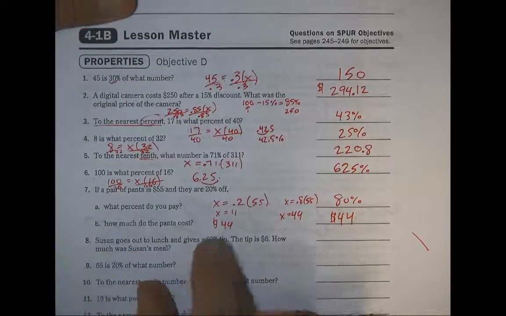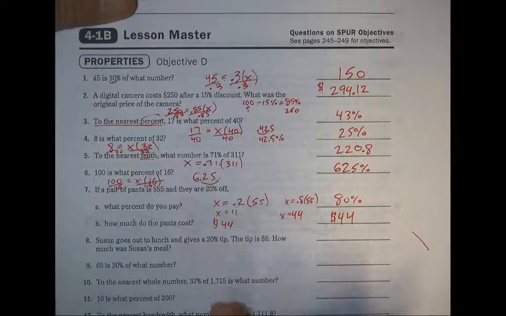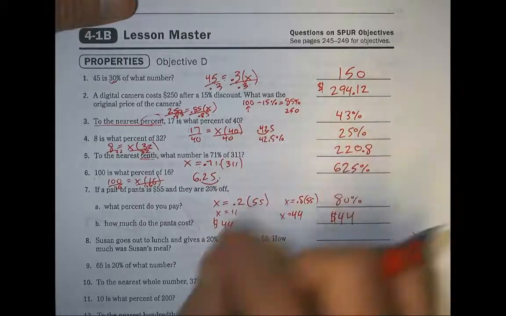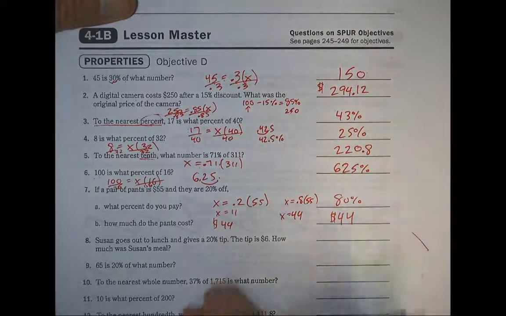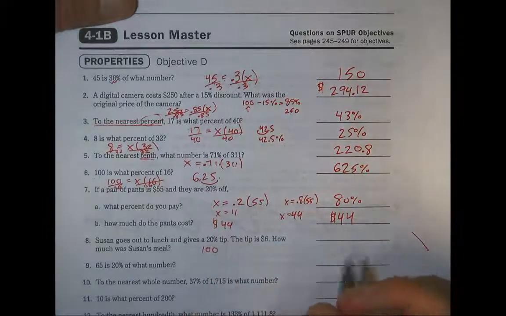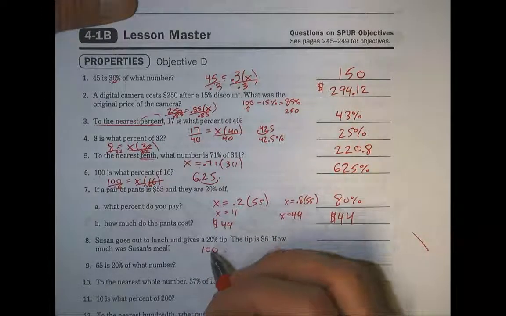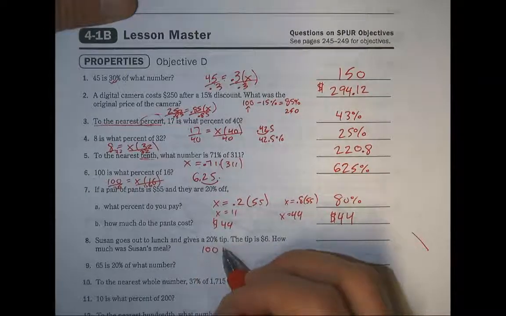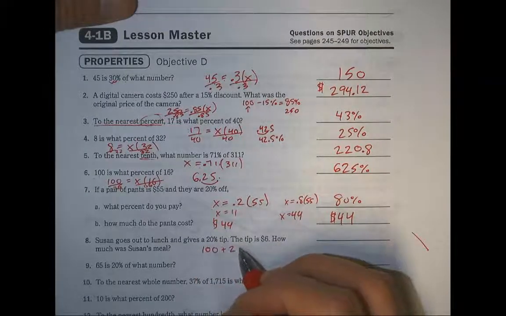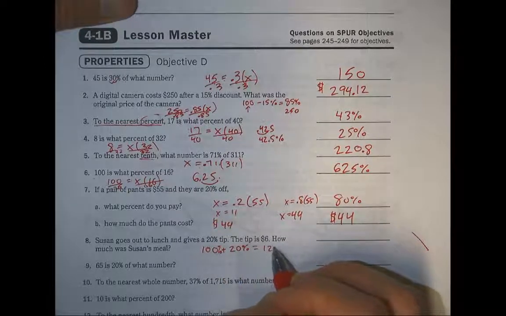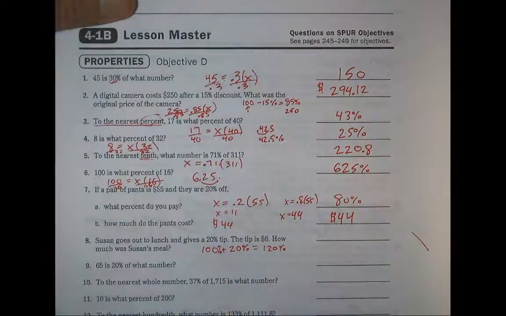Number 8, Susan goes out to lunch, leaves a 20% tip. The tip is $6. So going back up here, every problem when you're dealing with tips and discounts and stuff like that has 3 percentages. Your 100%, which is the cost of the meal or the original price of an item. And then you're either adding a percent, taking a percent off. So here, we're adding a 20% tip. In total, we're paying 120%.